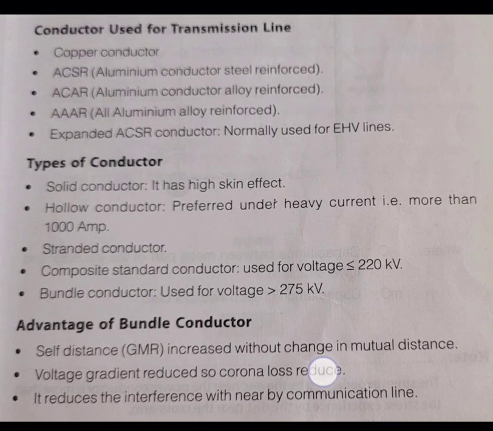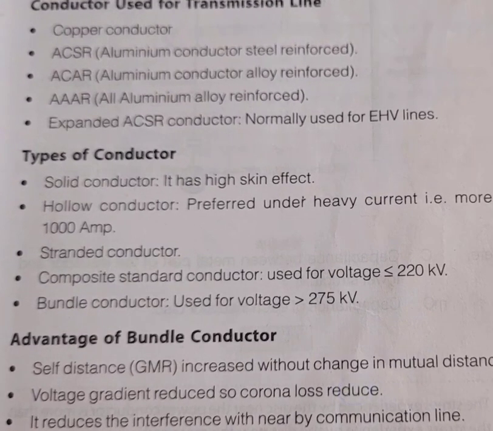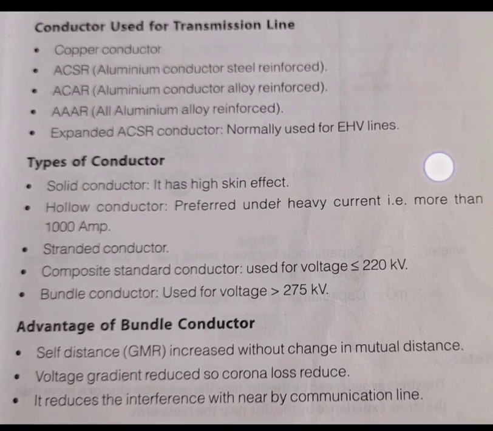And after that is stranded conductor, which is generally used in low voltages. Composite stranded conductors are used for less than 220 kilovolt, and bundle conductors are used for greater than 275 kilovolt.